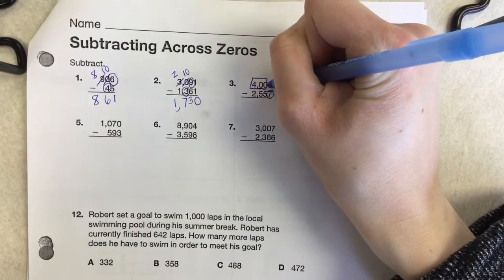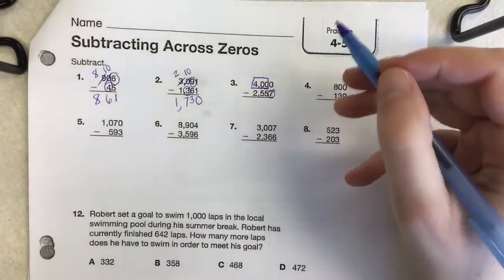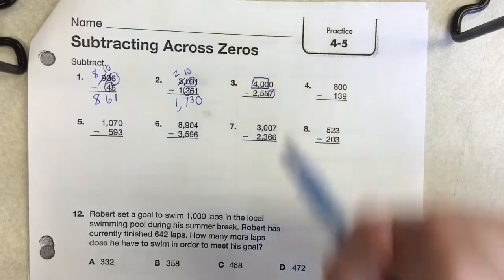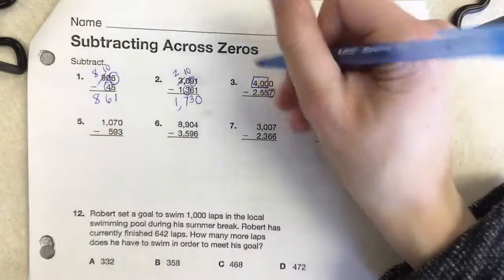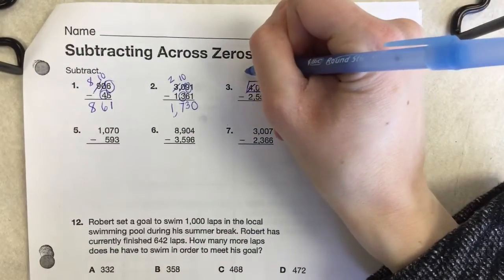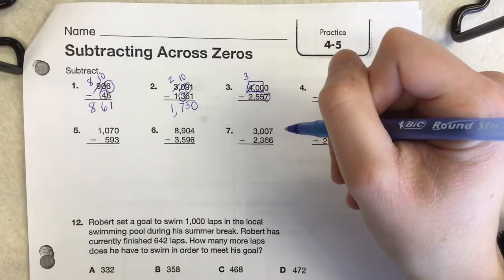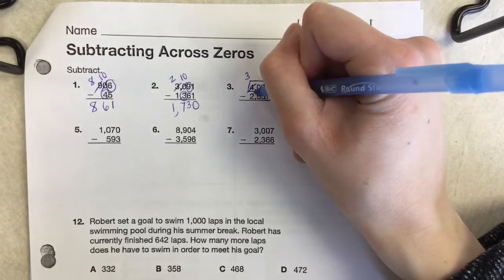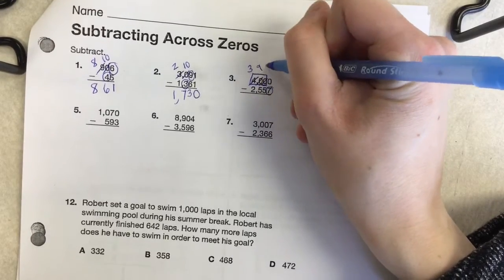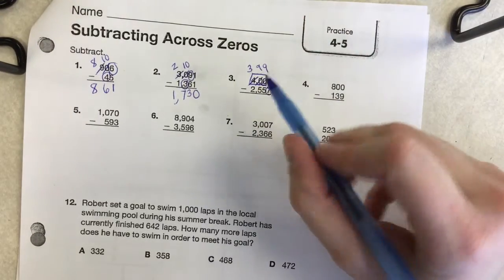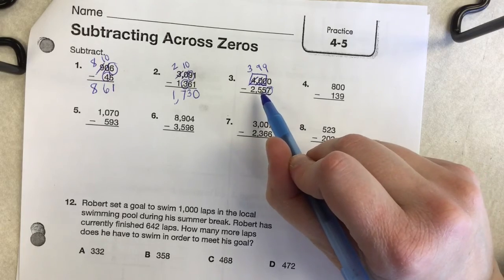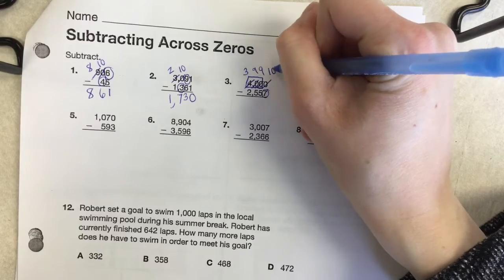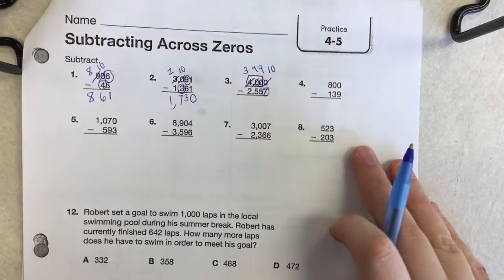So I draw my box around 4, 0, 0, and I do not draw a box around the 0 that I need to get 10 more for, because that's going to become a 10. So I cross out my 4, I take 10 away, I change it to a 3. I turn all of my zeros into 9s, so cross it out, becomes a 9, this becomes a 9. Now I'm only turning my zeros in the box to 9, and the one outside the box needs to become a 10.